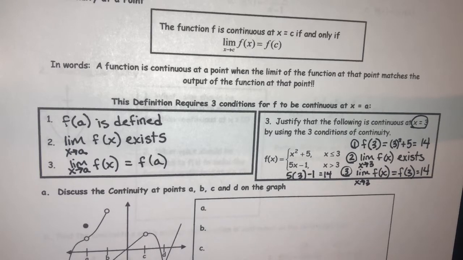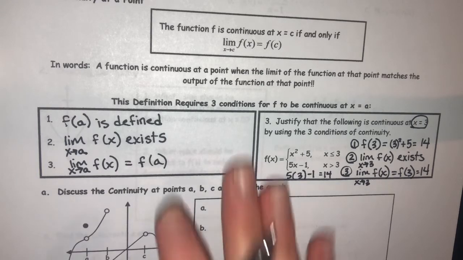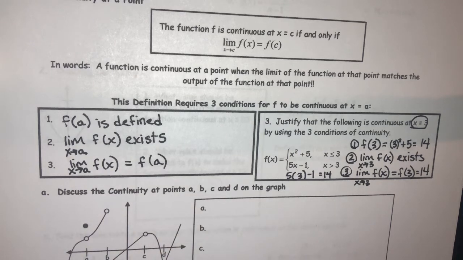Very important that you understand the three-part conditions for continuity. This sometimes comes up on an AP free response question. Justify that the function is continuous, and they may not even say using the three conditions of continuity. It is implied that you must do so, which is why I teach it this way. Okay.